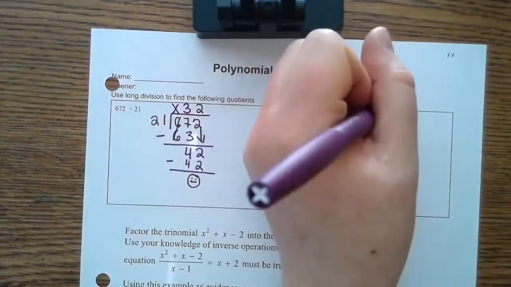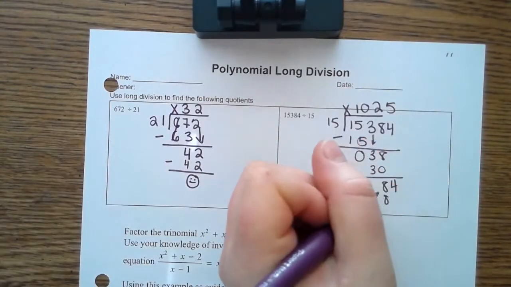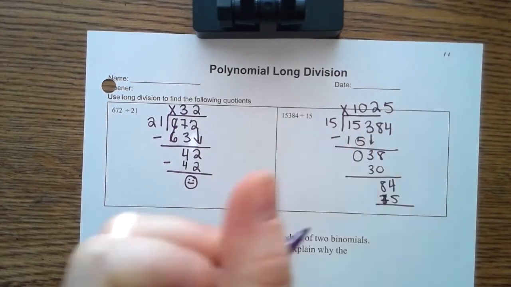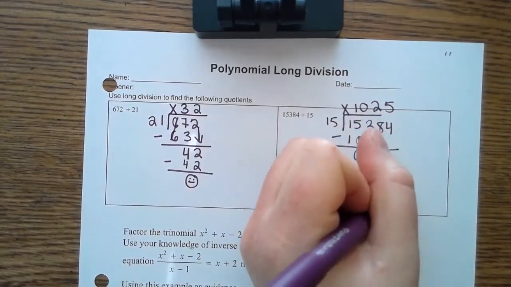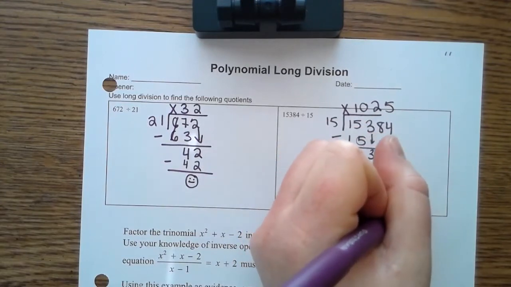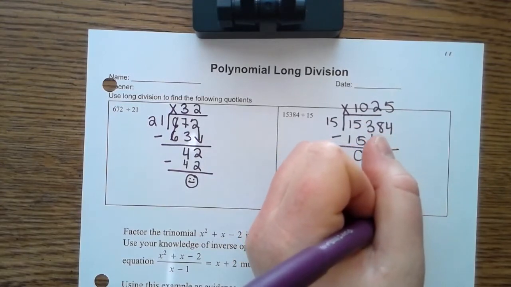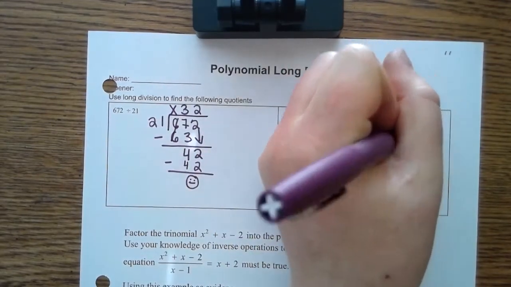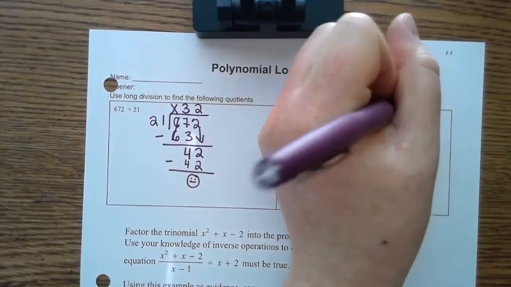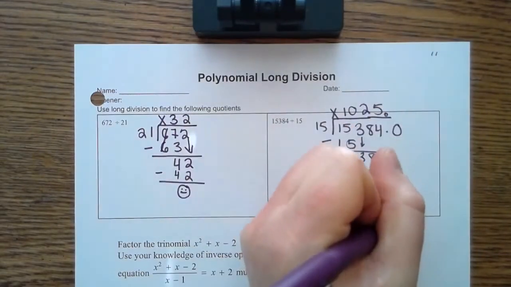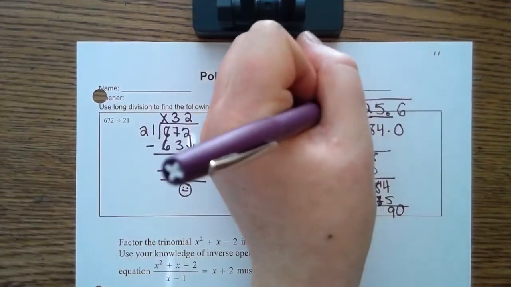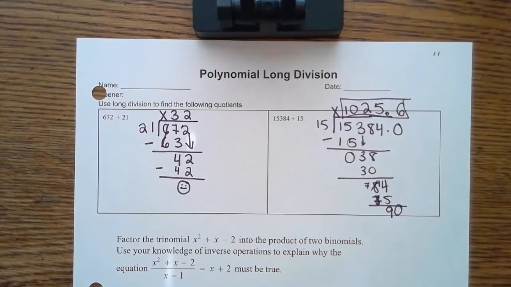15 goes into 84 about 5 times, and that's going to be 75. So when I do this, 7, 14. So that's going to be 9, but 15 doesn't go into 9. So this is where we bring in a decimal. And I put a decimal here as well. And I bring that down. I have 90. 15 goes into 90 6 times. And that's our answer. So you're just seeing how many times it fits. Okay.